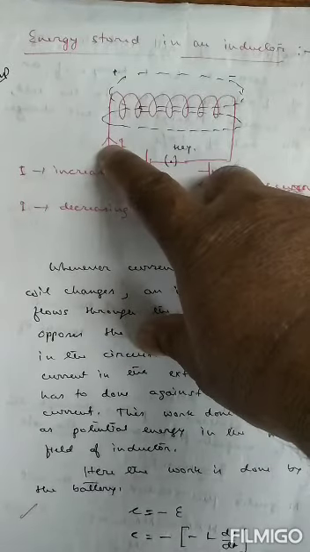When current through a closed coil changes, an induced current flows through the circuit which opposes the changing external current in the circuit.